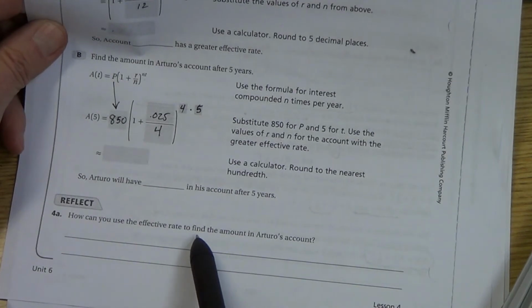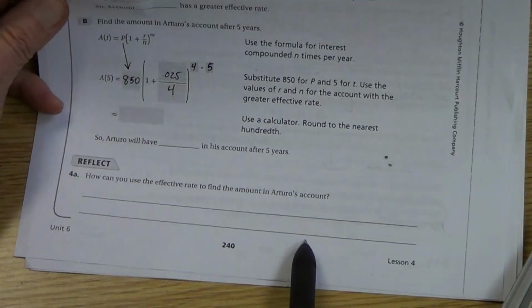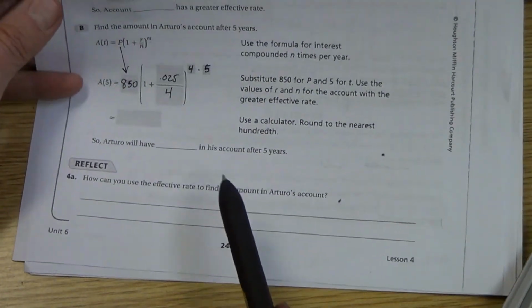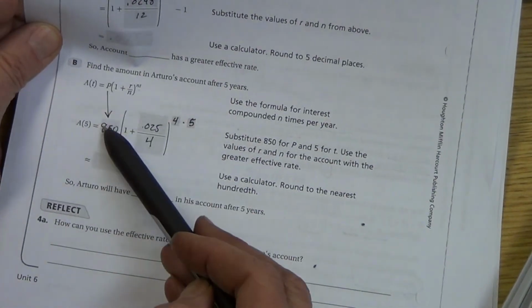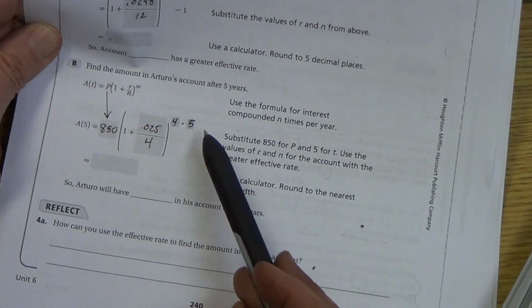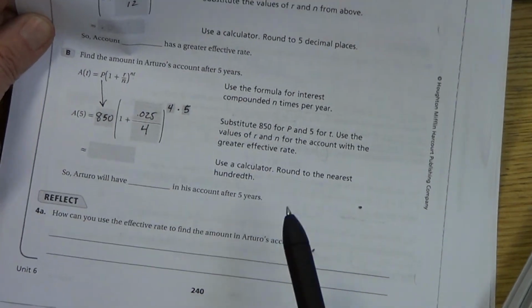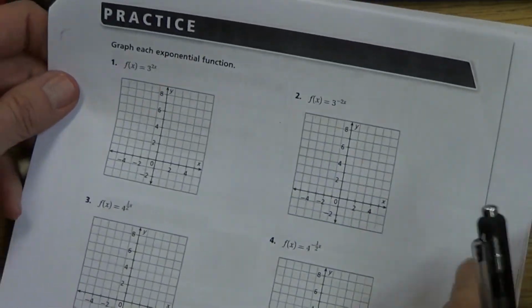How can you use the effective rate to find the amount in Arturo's account? Well, the effective rate, once we had it, we just plugged in his principal, the amount of time he was going to put it in there, and then we had the answer. So put that in your own words. This is the practice. We'll do it tomorrow in class. Thank you.